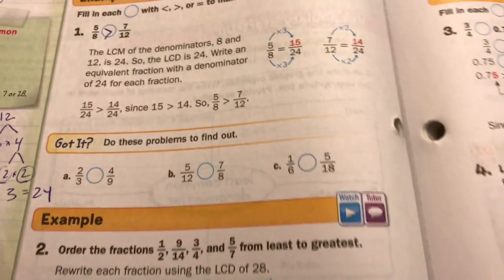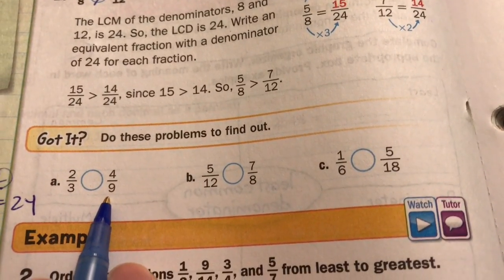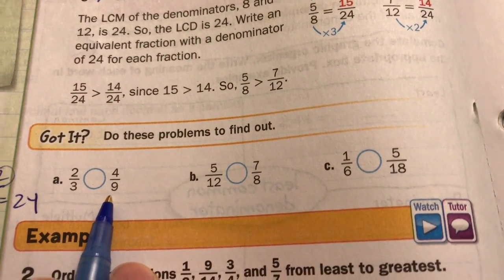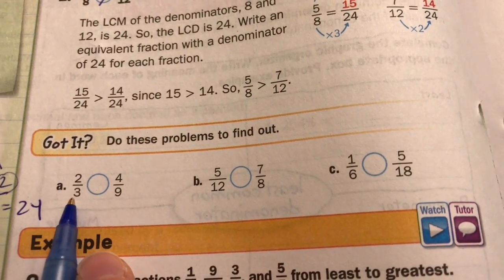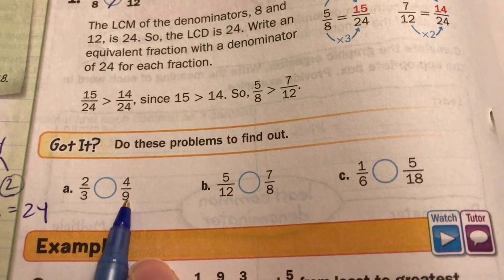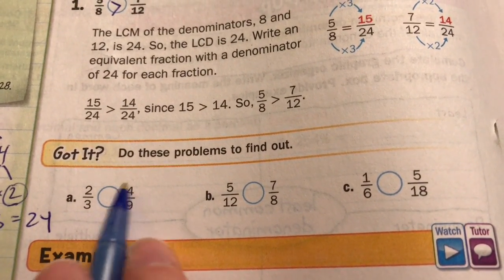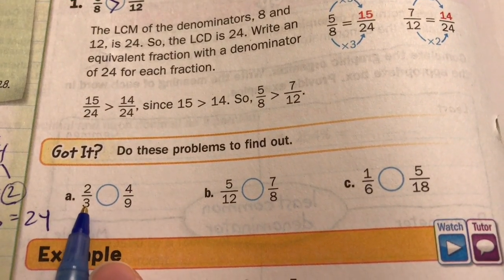All right, let's do these problems together. 2/3 and 4/9. Now, what is our multiple here? 3, 6, 9. Ooh, look. 3 can go into 9. So let's have a denominator of 9. So we can compare 4/9 to how many ninths over here.